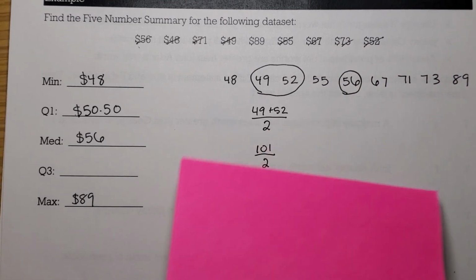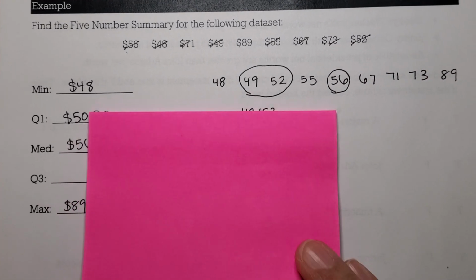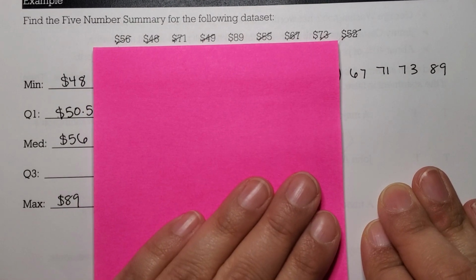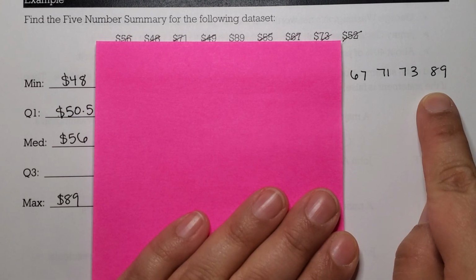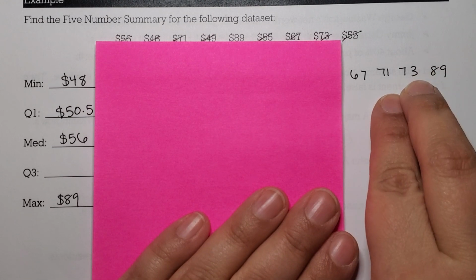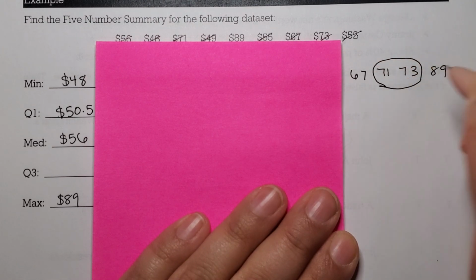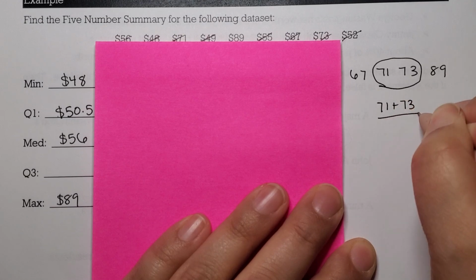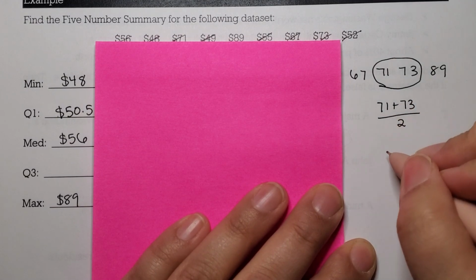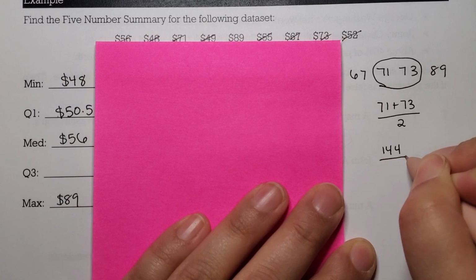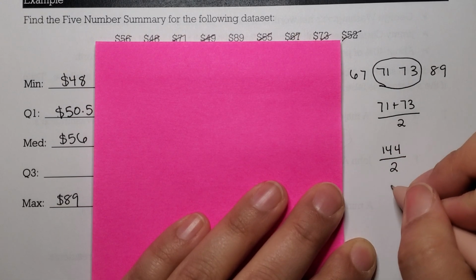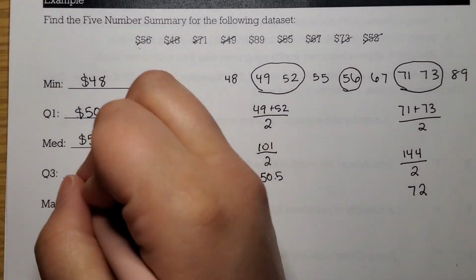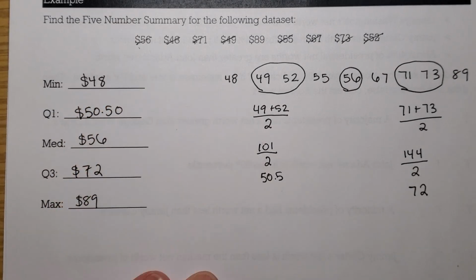Then we're going to do the same thing for Q3, but with the upper half of data. So I'm going to ignore the median and everything below it. And now I'm going to find the median of these upper values. So we find our way to the middle. Then we're going to add those up, since there's 2 numbers, and divide by 2. So we get 144 divided by 2, which is going to give me a 72. So for Q3, we get 72.